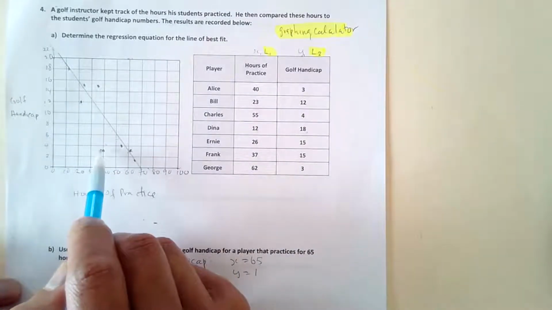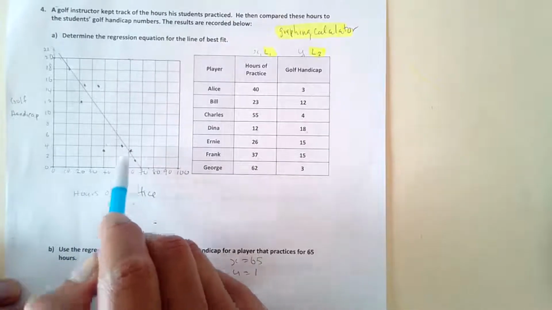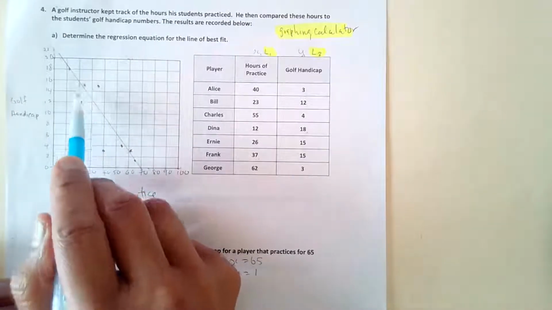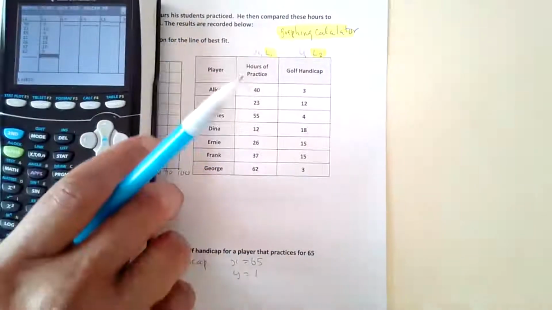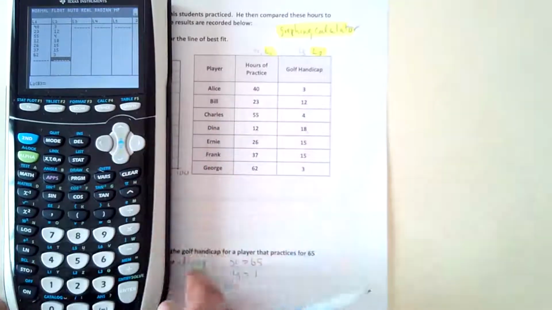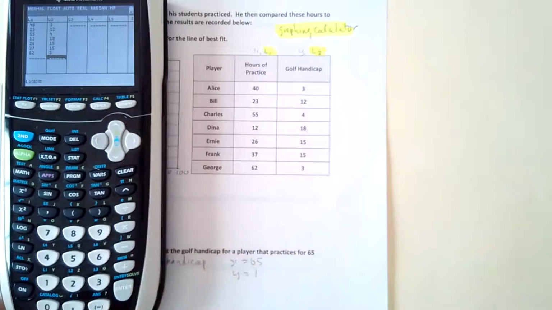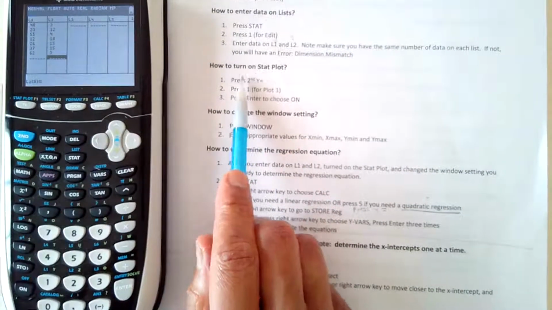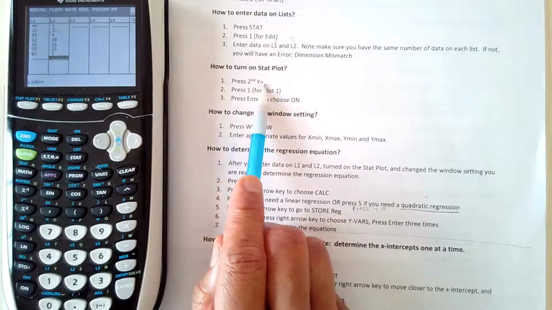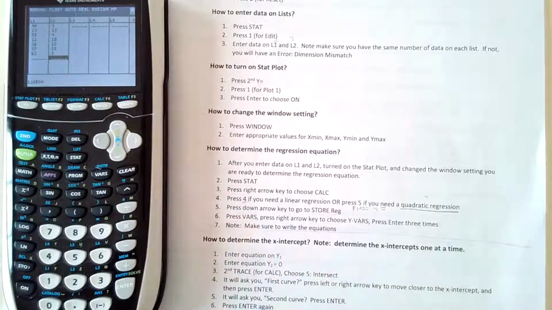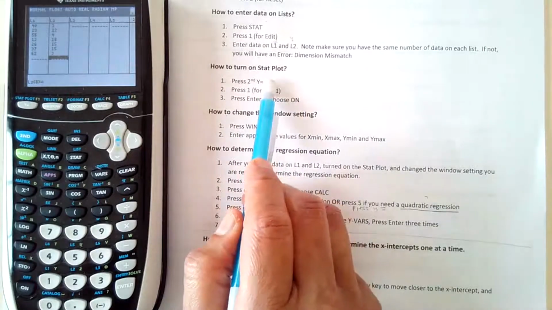If I don't put the stat plot on, I will not see my plotted points. Here I plotted them. So to get your stat plot, we will use the second Y equal button and 1.